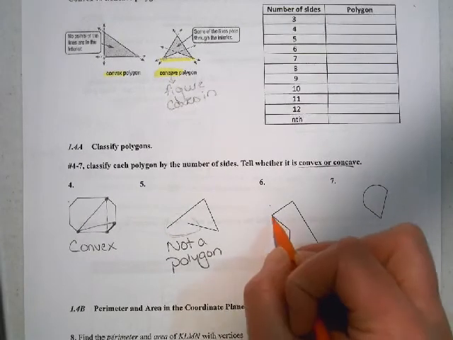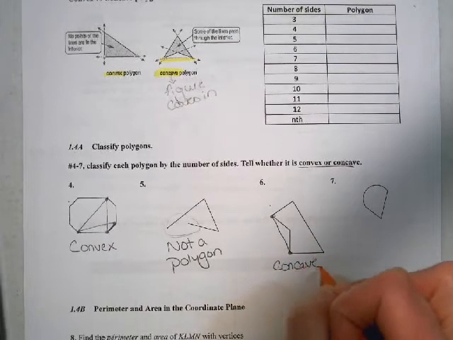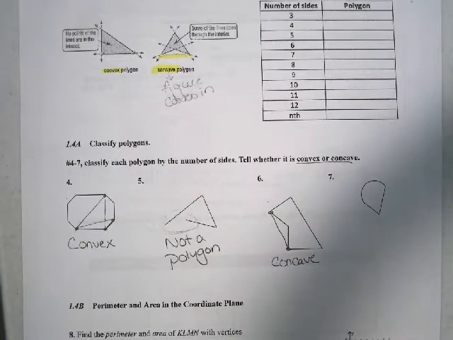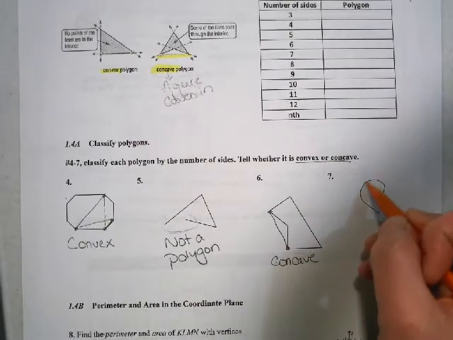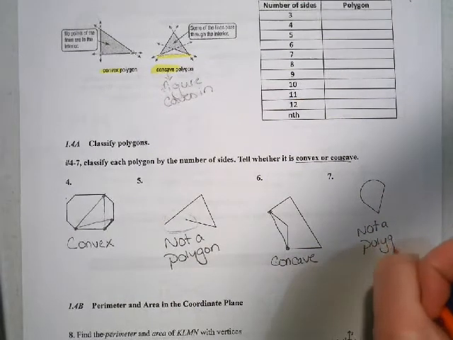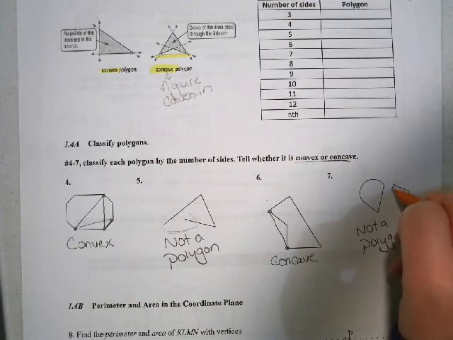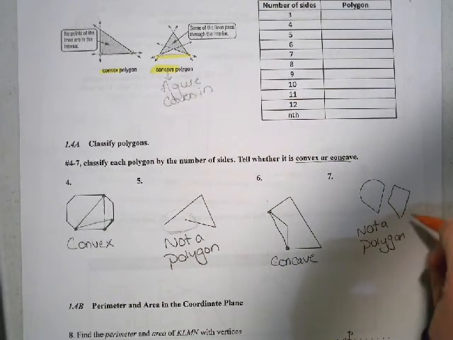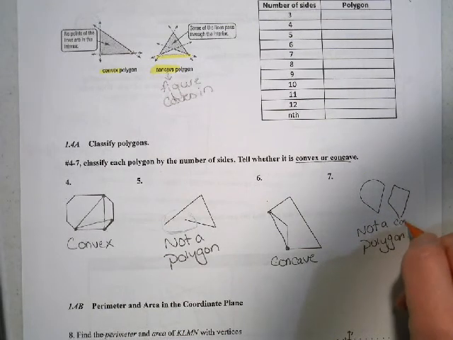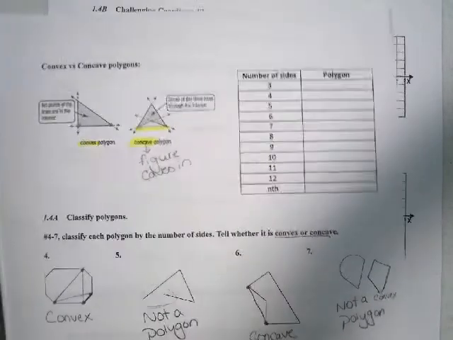Okay, take a look at 6. Think about what your answer would be. Because this right here is going to make it concave, because of the way it folds in on itself. All right, take a look at number 7. Again, do you see how this is curved? So this technically would be not a polygon. Now, if this was straight, like let's say it was like this, and then it was straight, and then straight, and then straight, like that, then this would be convex if it looked like that. So that would be convex, okay?